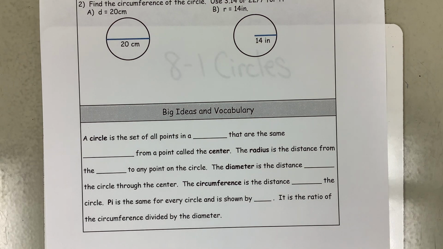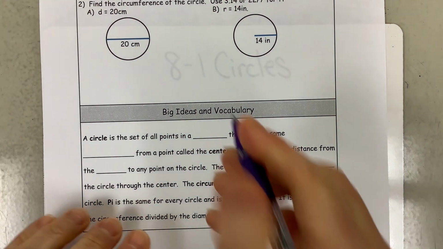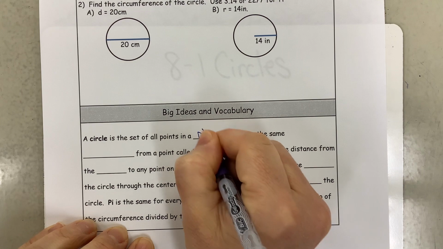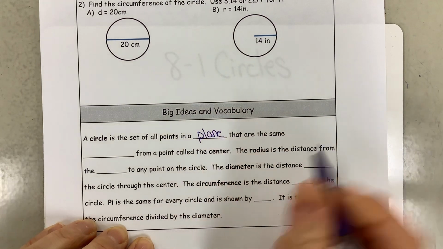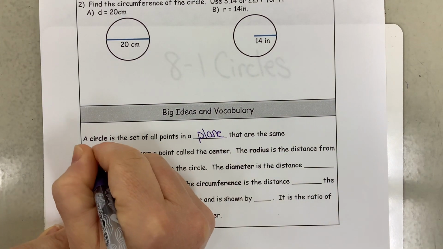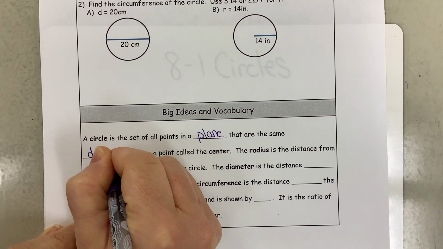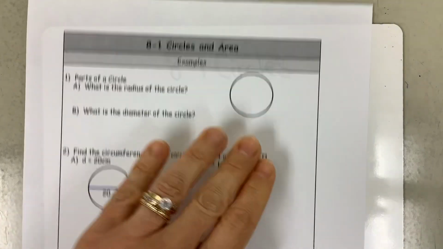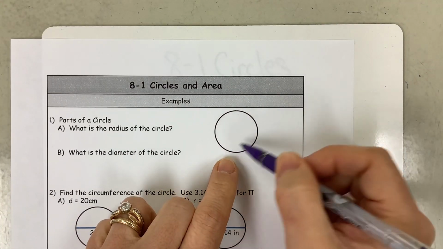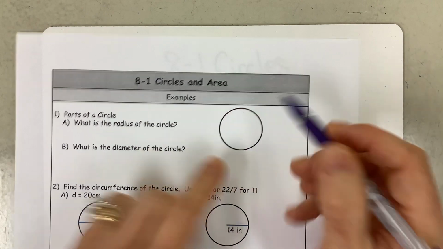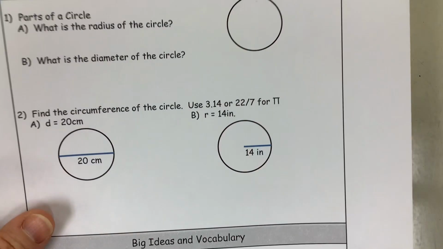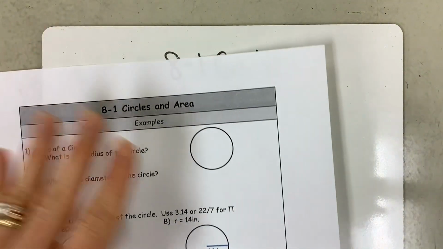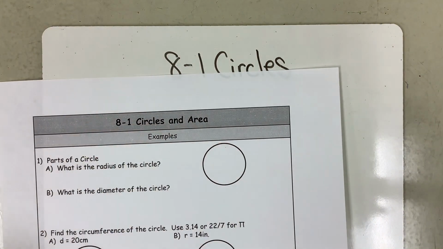So a circle is a set of all points in a plane that are the same distance from a point called the center. Okay, so what this means is a circle right here. This is 2D, so it is in a plane. A plane is something that you'll learn about later, but this piece of paper is a plane.